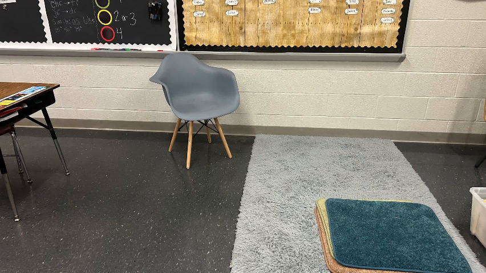So as we continue to round that corner, we're now on the front edge of the room. This is our classroom area rug. I just purchased a larger one for next year because this one was a little small for our class. And then as you can see, we also have those carpet area squares that the students can use as flexible seating during silent reading time. I also have the gray chair as a flexible seating option.